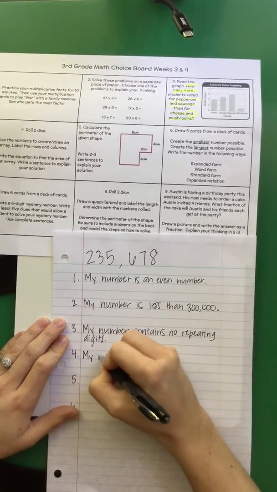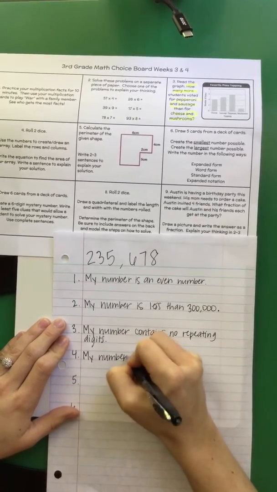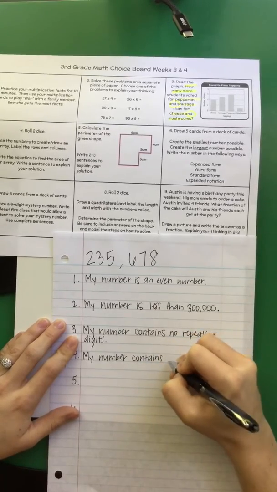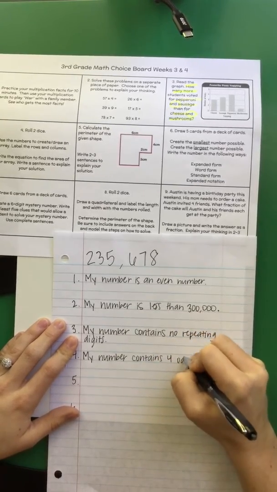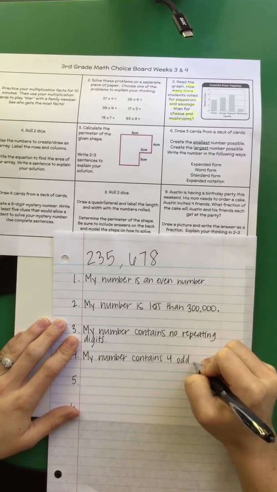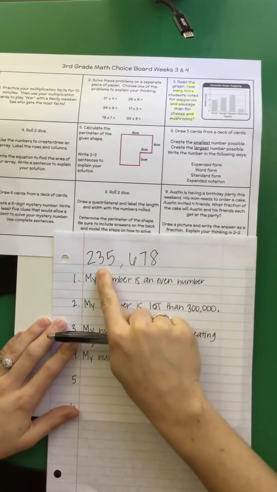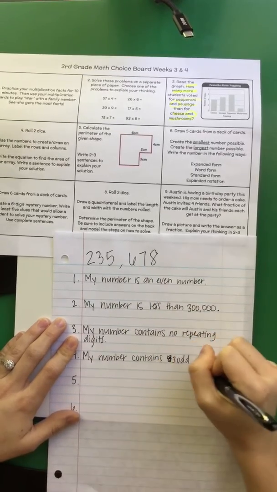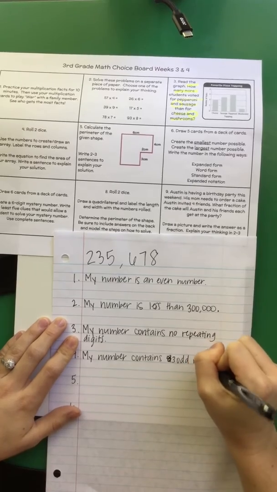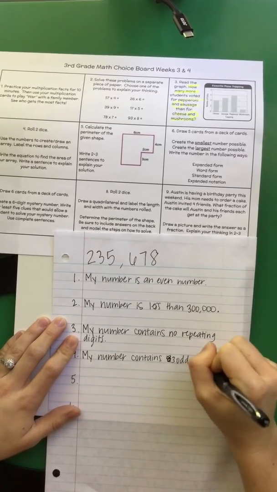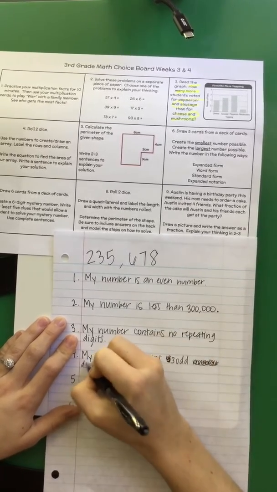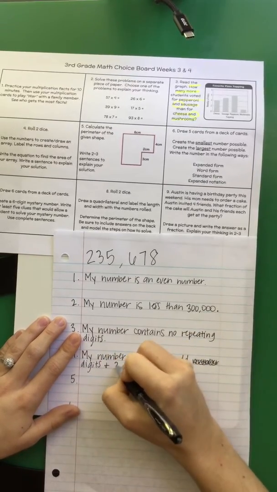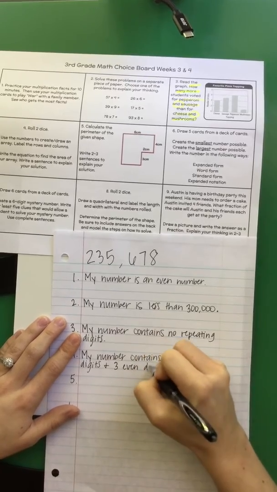My number contains 3 odd digits, I think. Shoot. 1, 2, 3. It contains 3 odd numbers. I should say digits. Wow, that looks really messy. Should have written with a pencil. And 3 even digits.